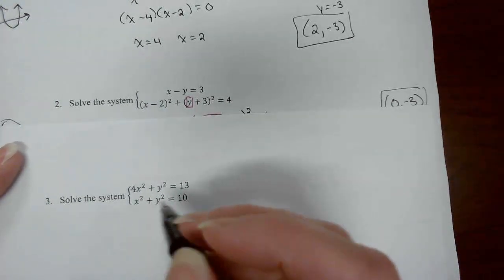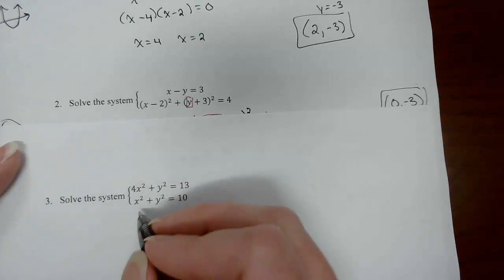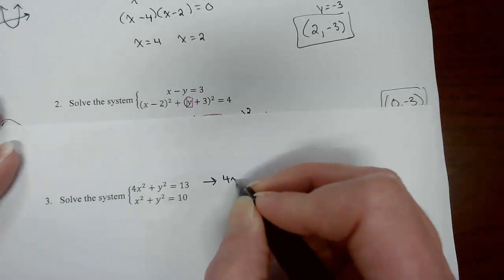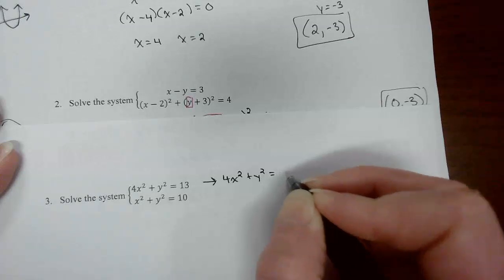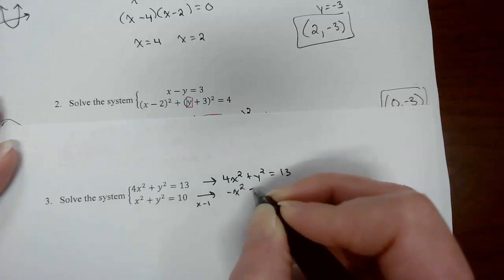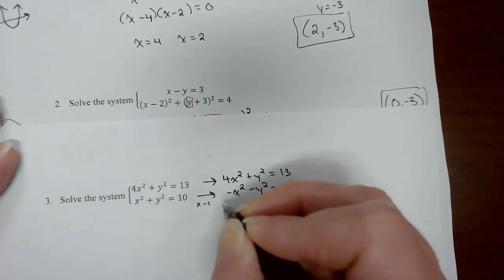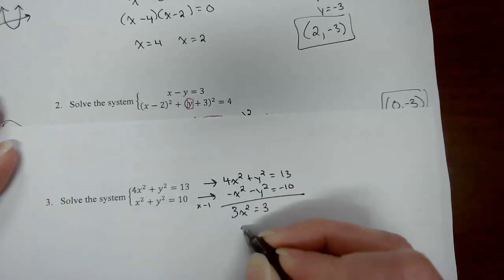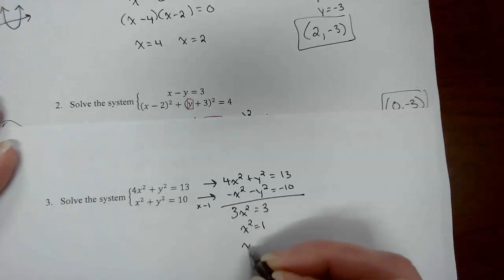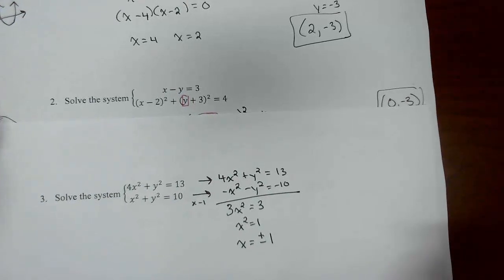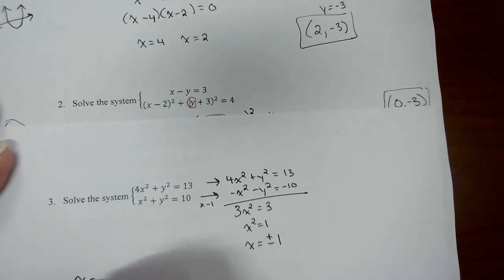On these next examples, you could do substitution or elimination. What if I take that second equation and multiply it by negative 1? I would get negative x squared minus y squared equals negative 10. Add them together, divide by 3, and I get x equals plus or minus 1. I have two different x values. So I'm going to give myself a little bit more room here. So x equals 1, x equals negative 1.